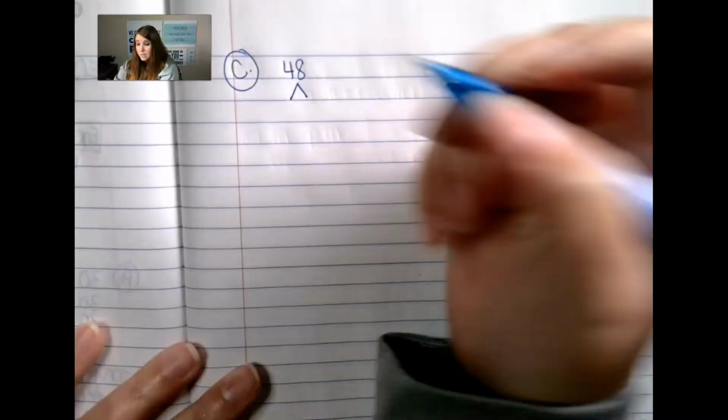So example C, we're going to look again at another factor tree, or writing the prime factorization of a number. So let's look at the number 48. Okay, so 48, we can start this just with 2 again, just by breaking it down by 2.